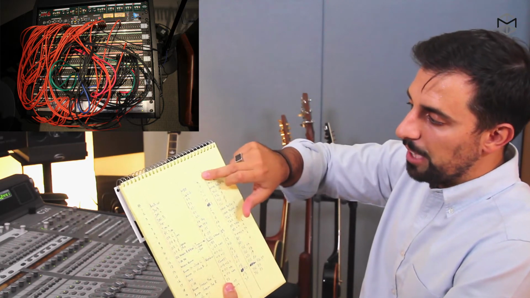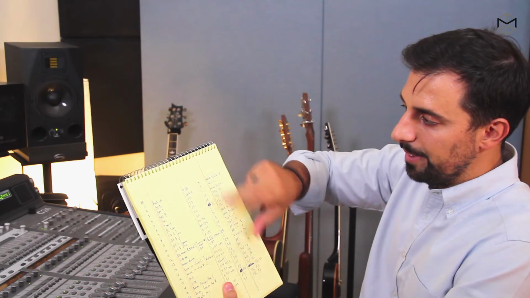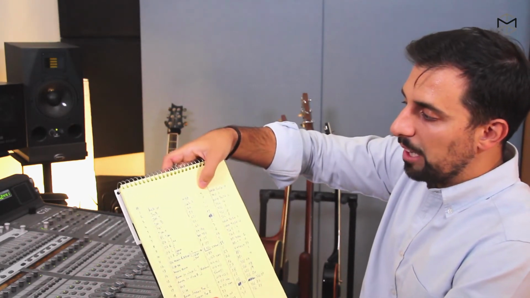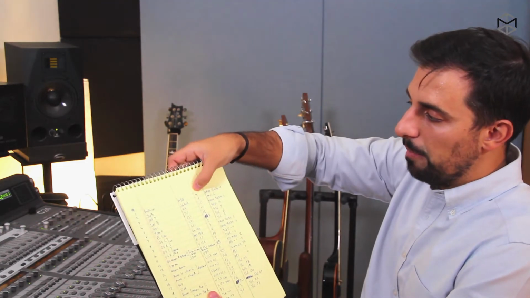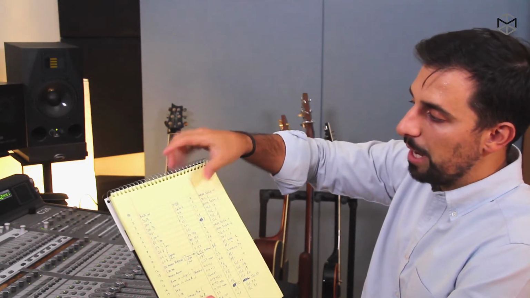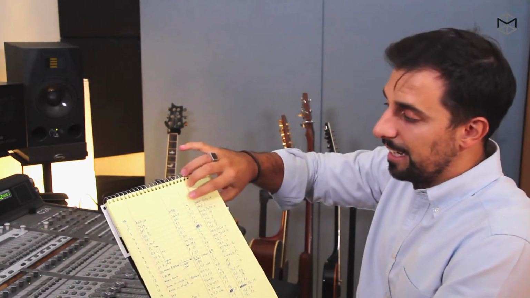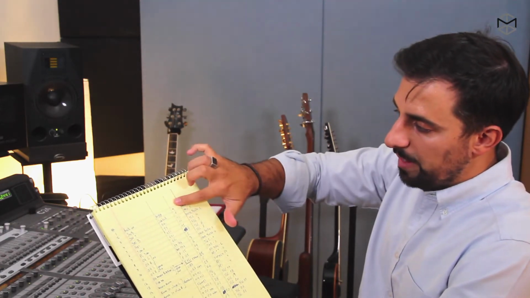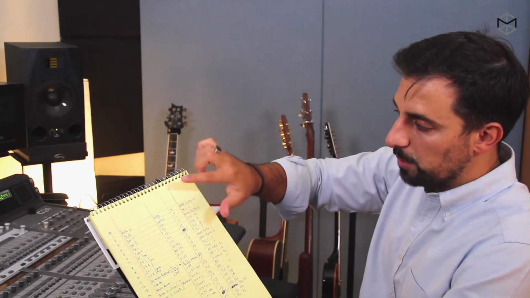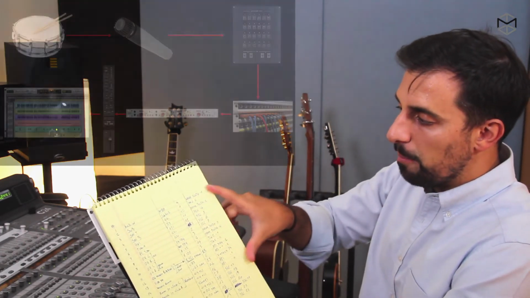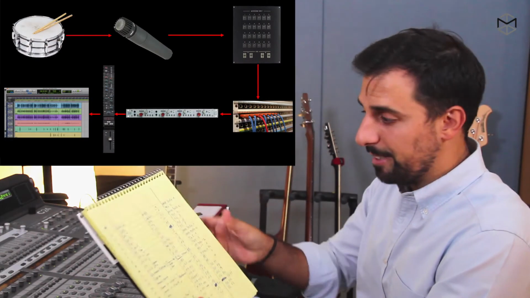As you can see here, the numbers are not in chronological order. So I have my kick in, which we plugged into a tie line, microphone input 9. From the patch bay, we're taking the output from channel 9 and sending it wherever we want. The outputs over here correspond to the patch bay outputs, and right next to it, I put the different mic pres I've used for the kit.